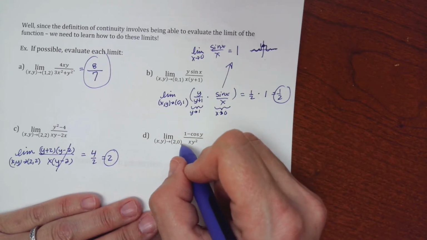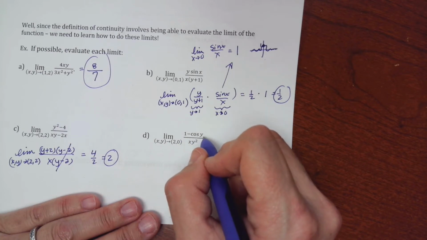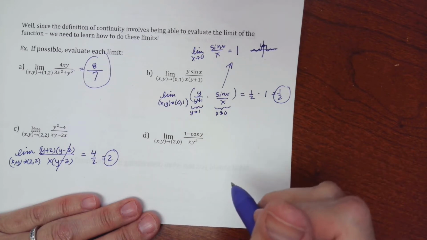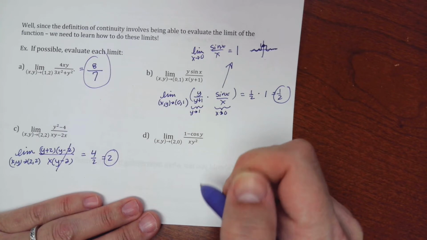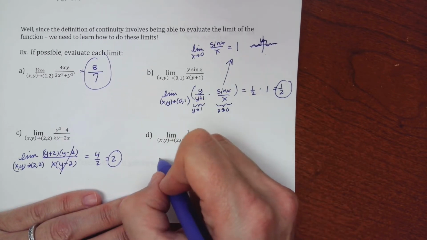Because right now when I plug in 0 for cosine y there, 1 minus cosine of 0 is 1 minus 1, so that's 0. And if I put a 0 here, I get 0 over 0. So I can use a form of L'Hopital's eventually, but I can't do it yet because everything's mixed together. So let's do like we did up here.